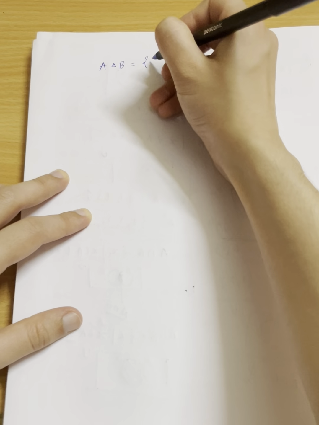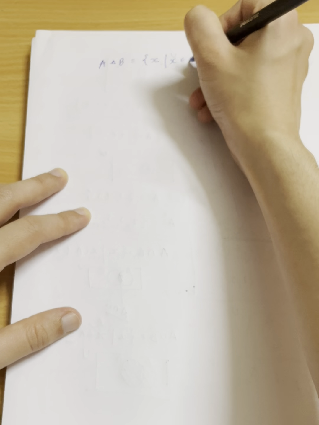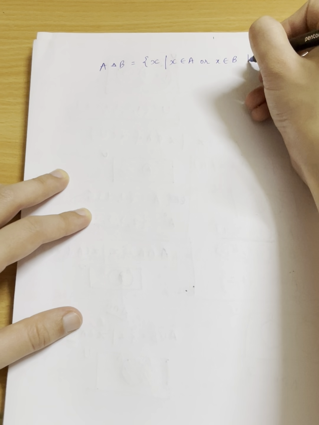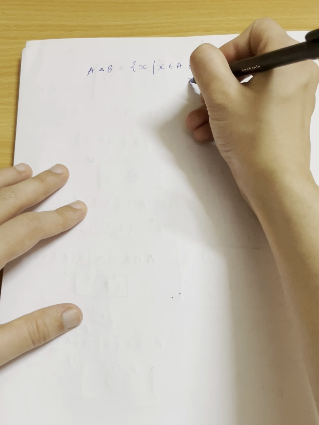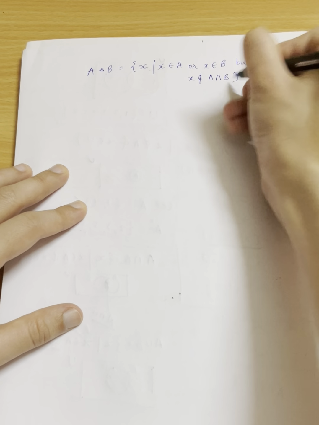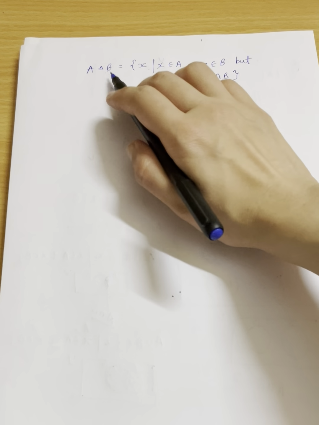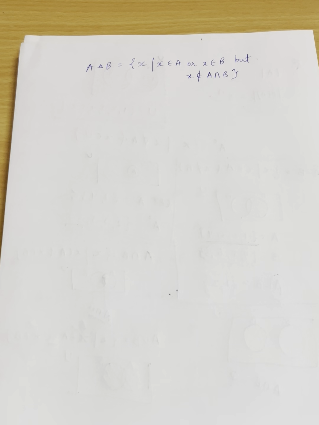The general form says consider an element X such that X belongs to A or X belongs to B, but what is the other condition? X does not belong to A intersection B. So what does it mean? X belongs to this set or B set, but it does not belong to the intersection between these two sets.